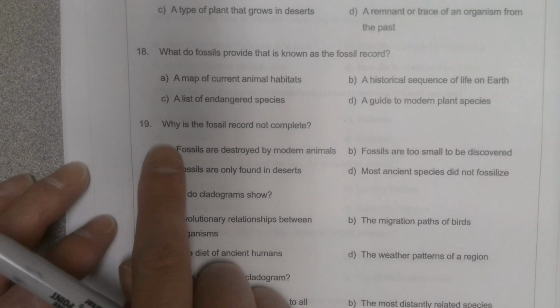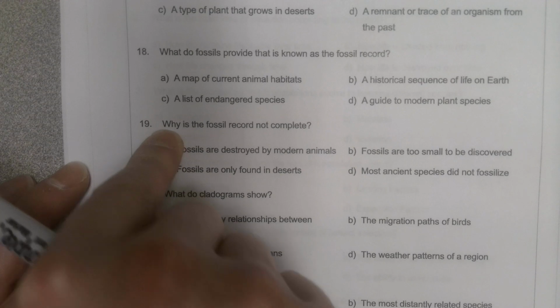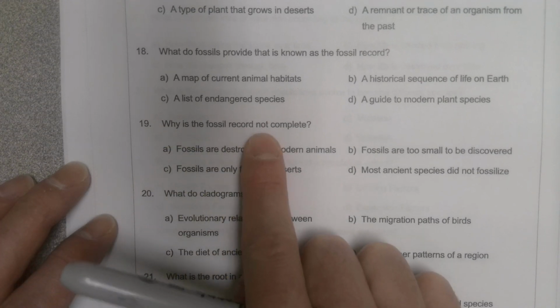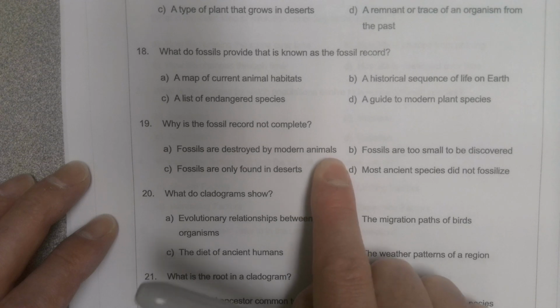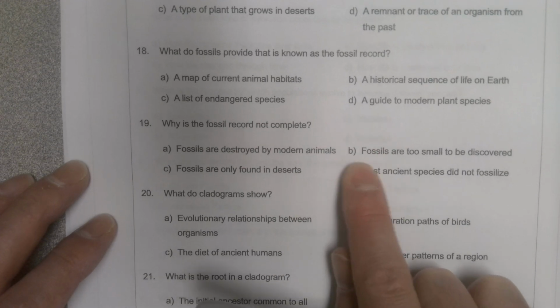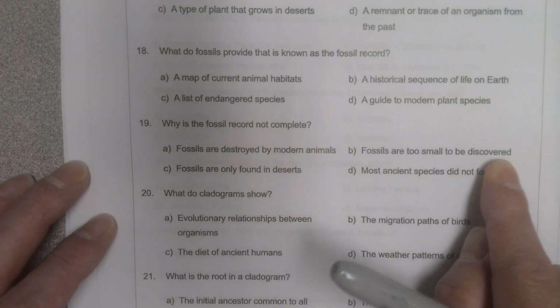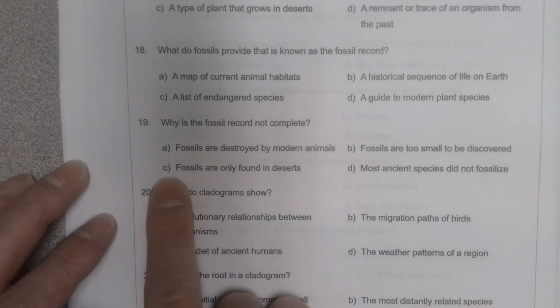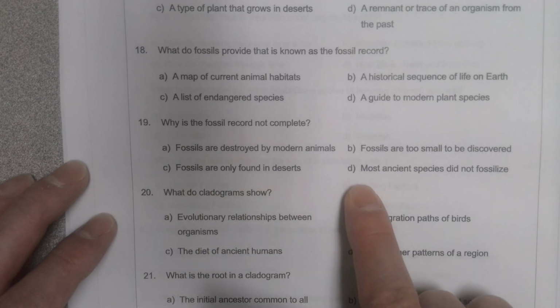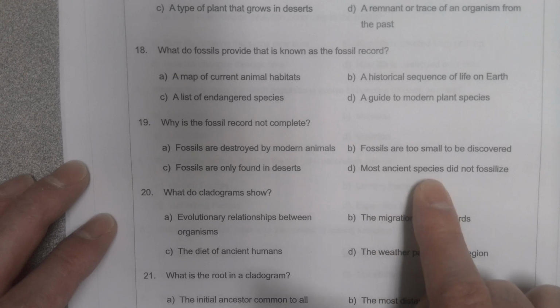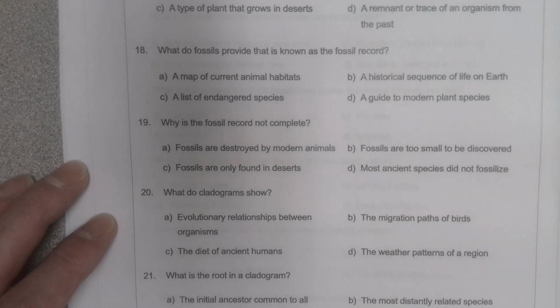All right, let's try that question again. Why is the fossil record not complete? A, fossils are destroyed by modern animals. B, fossils are too small to be discovered. C, fossils are only found in deserts. Or D, most ancient species did not fossilize.